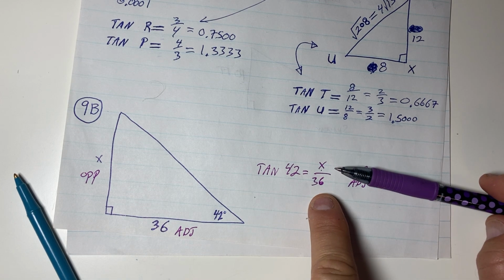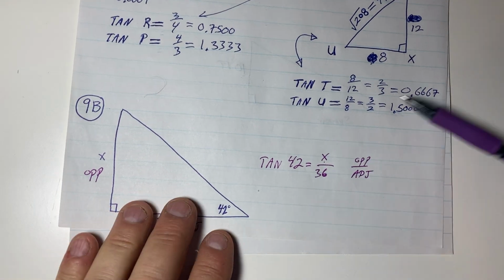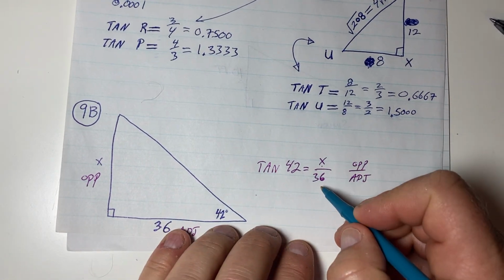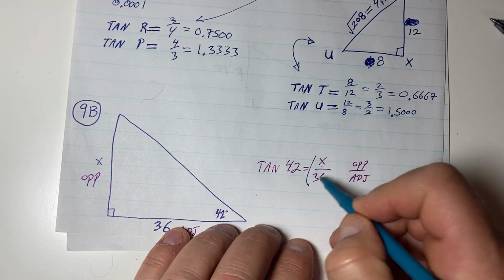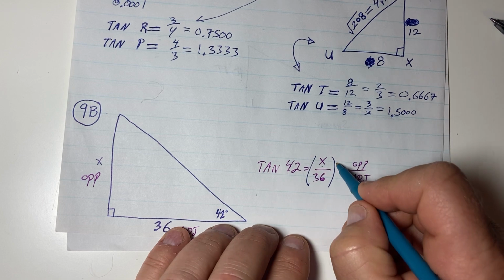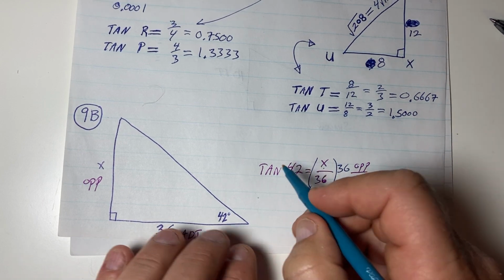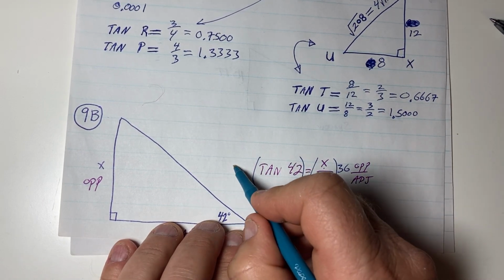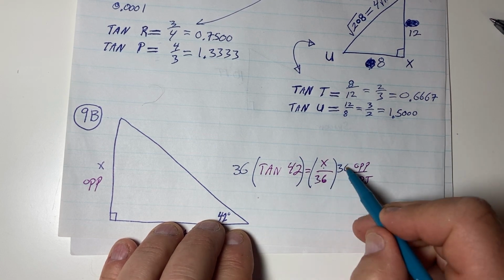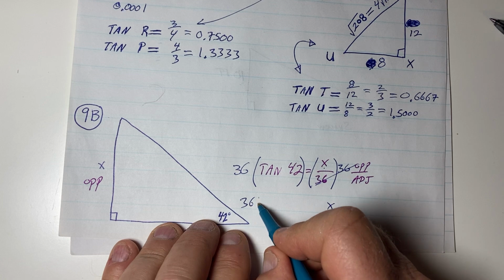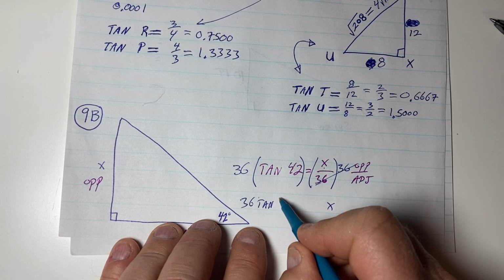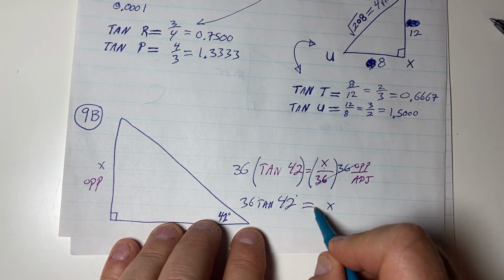So we have to get 36 to the other side. It's 36 in the denominator. So basically we're taking x divided by 36. And the opposite of dividing by 36 is multiplying by 36. You do that on both sides of the equation. The 36s cancel. X equals 36 times tangent of 42 degrees.